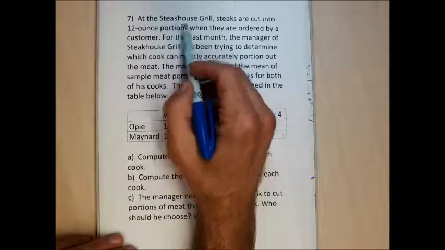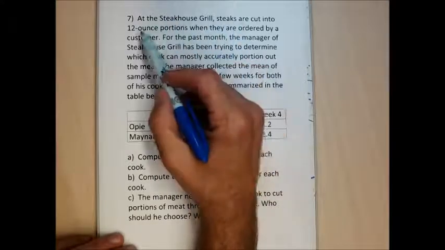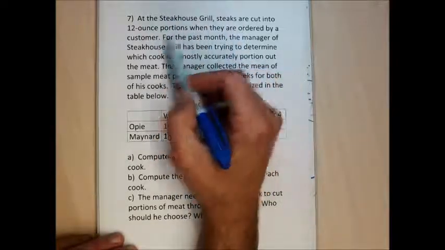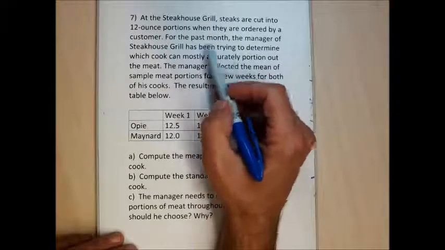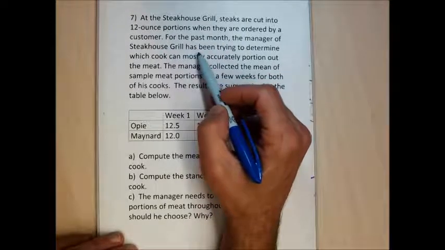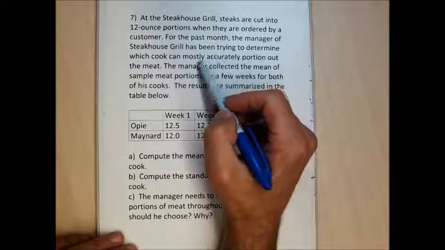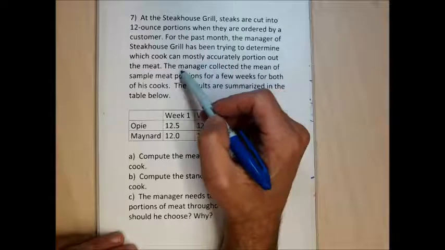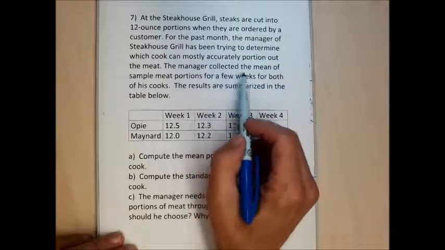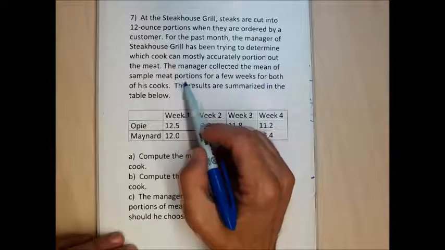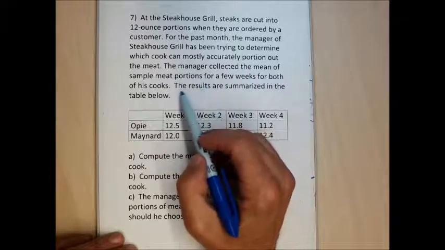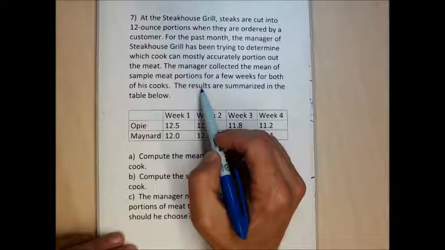So at the steakhouse grill, steaks are cut into 12-ounce portions when they are ordered by a customer. For the past month, the manager of the steakhouse grill has been trying to determine which cook can most accurately portion out the meat. The manager collected the mean sample of portions for a few weeks for both of his cooks. The results are summarized in the table below.